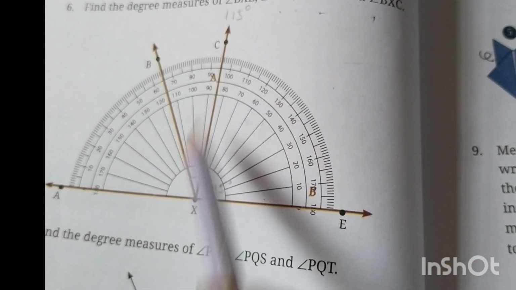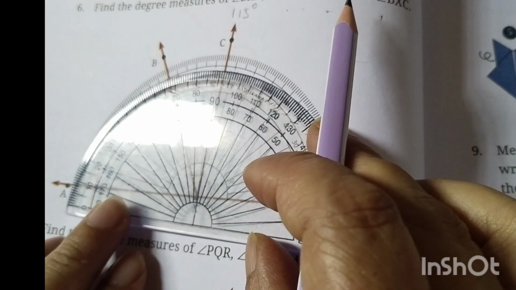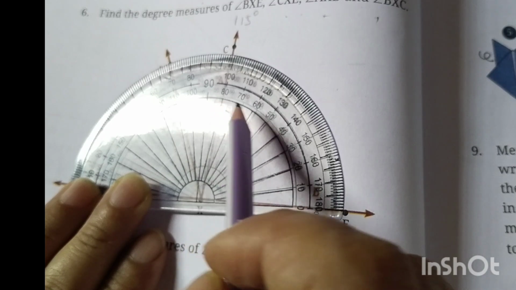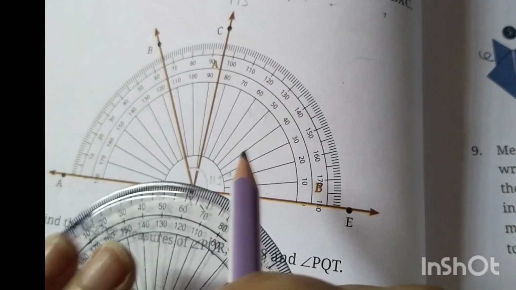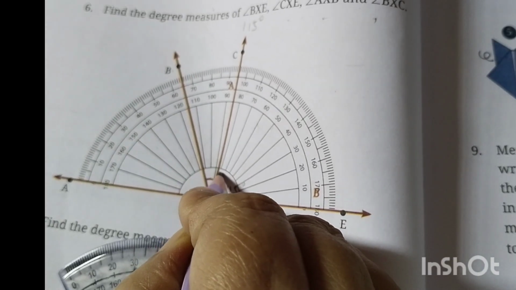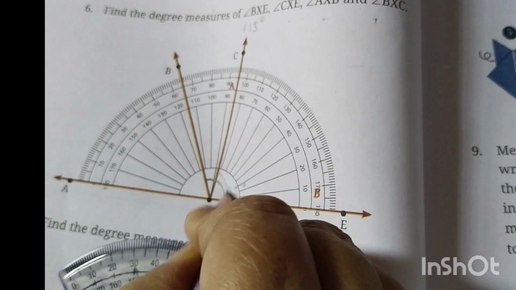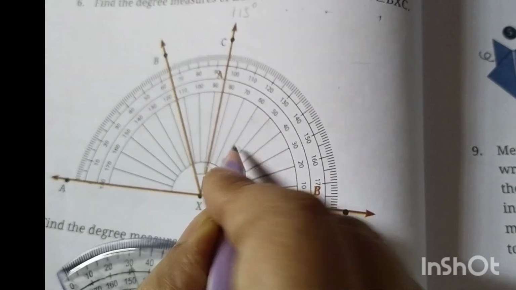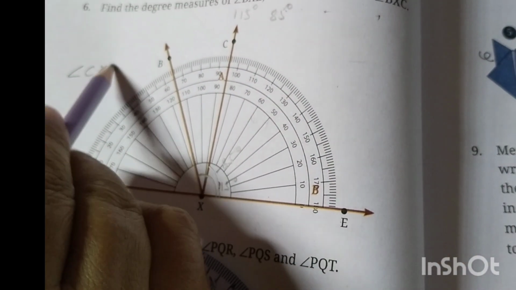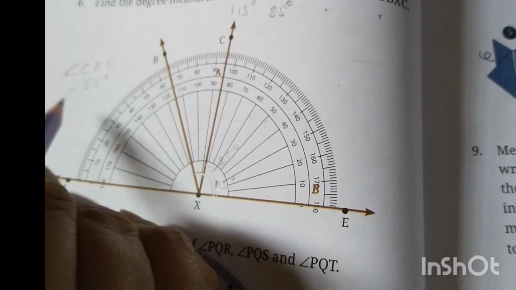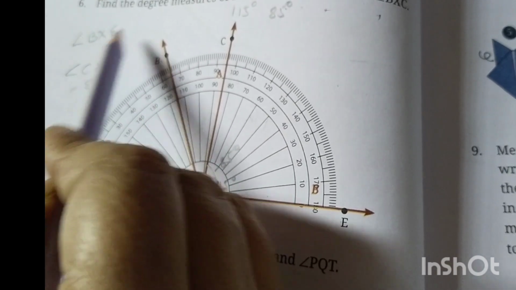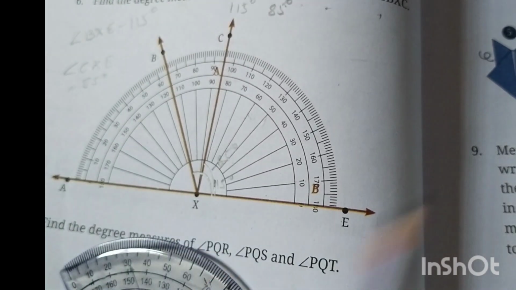Next, CXE. It is 85. This angle is 85. Angle CXE is equal to 85 degrees. Angle BXE is 115 degrees.